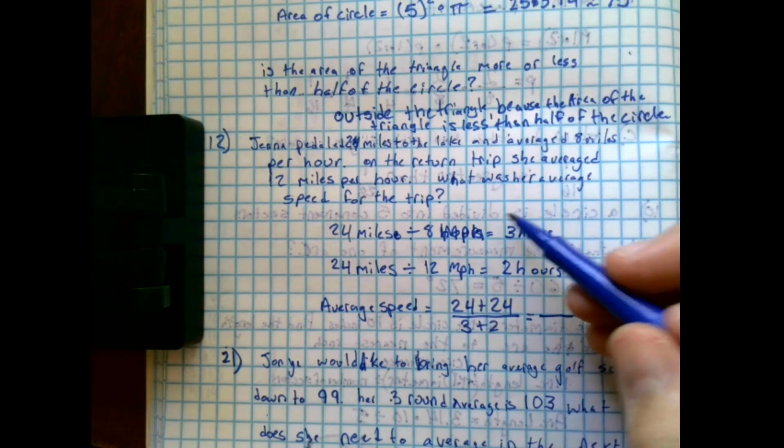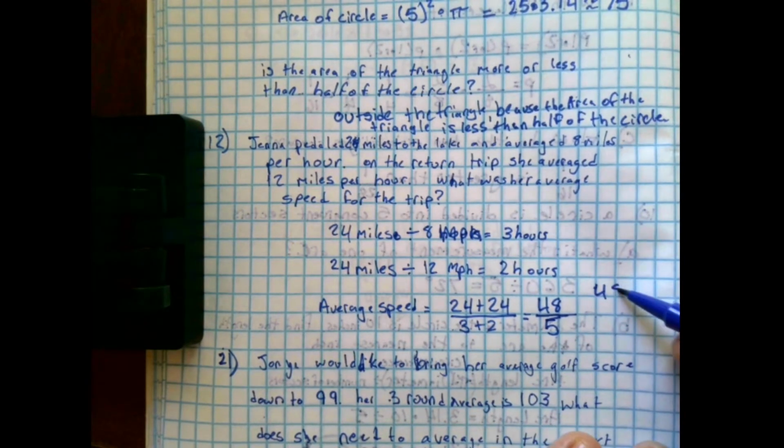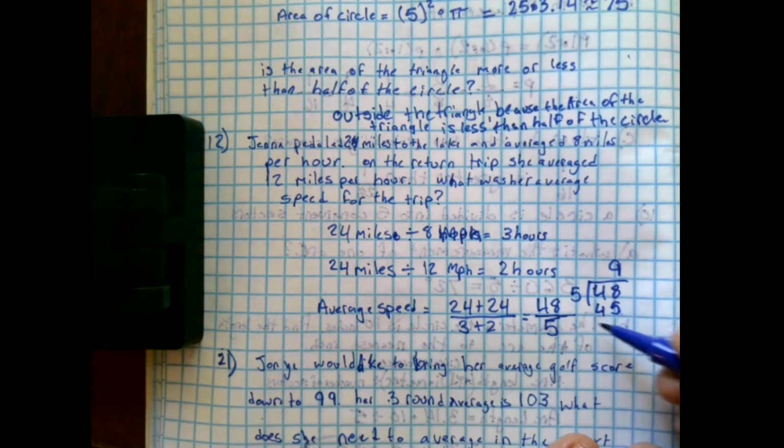2 hours. Now, if she took a total of 5 hours, we can do 24 plus 24 over 3 plus 2, which will give us 48 divided by 5. Now, 48 divided by 5. 5 can go into 48 9 times as 45, which will give 3. Bring down a 0 and pull up a decimal place. 5 can go into 36 6 times, or 9.6 miles per hour.